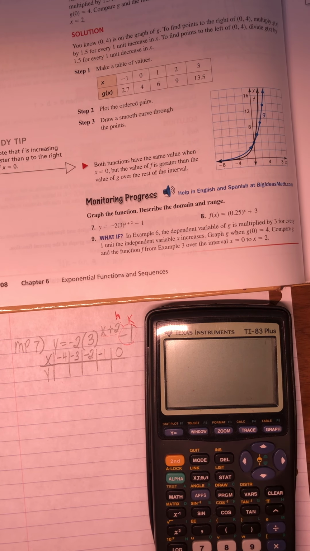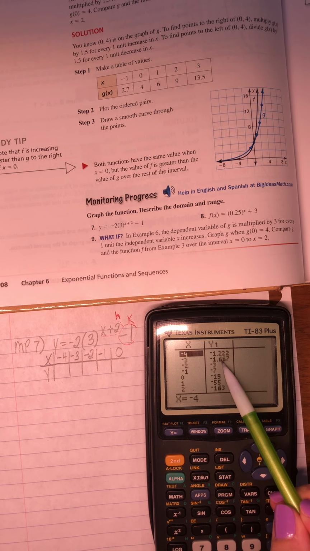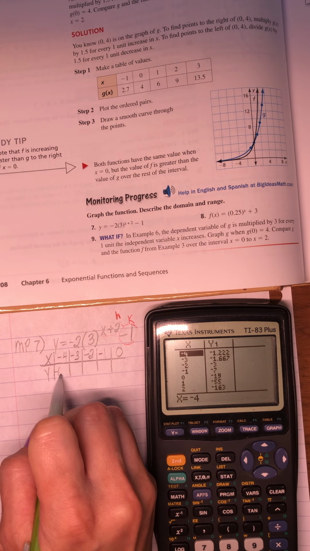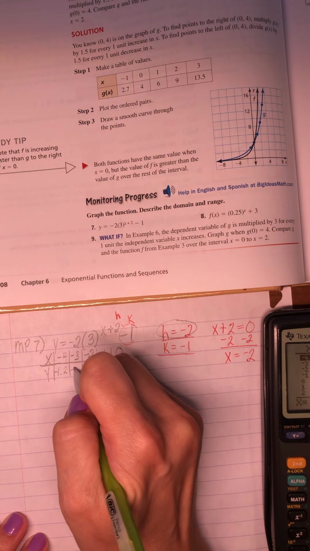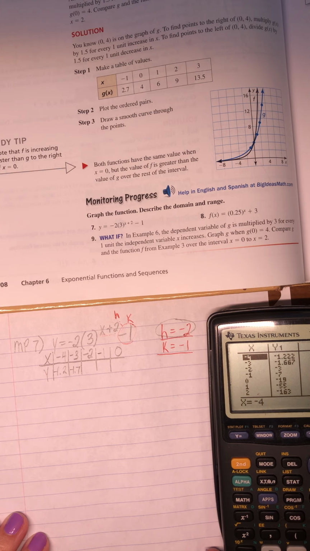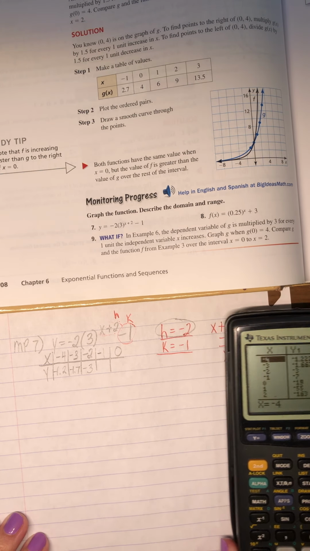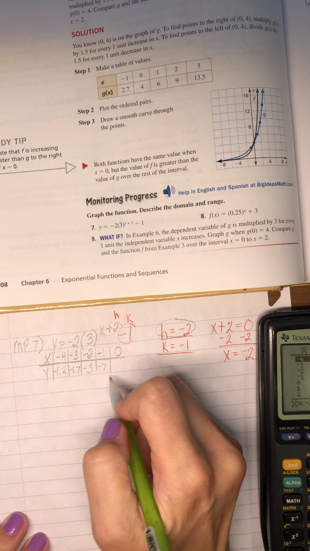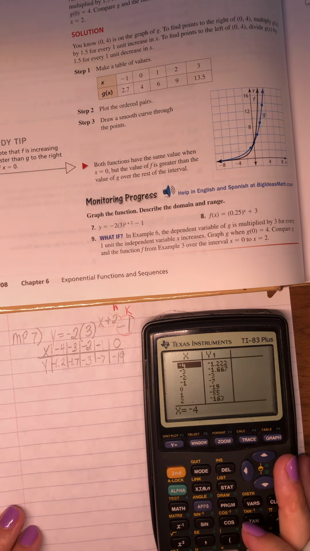Let's do second table, and I need to scroll up to see my numbers here. And here we go. I'm going to copy my numbers down. Let's round to the 10th place. So for negative 4, I have negative 1.2. For negative 3, I have negative 1.7. For negative 2, I have negative 3. And negative 1 is negative 7. And then 0 is negative 19. Okay, so I have my y values. I'm ready to make my graph.